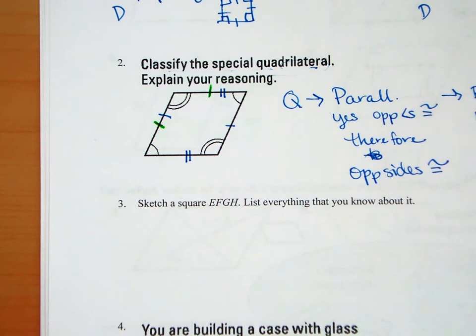Yeah, I know. Okay. Back here up in the parallelogram, I said opposite sides are congruent, correct? 2 ticks, 1 tick. Opposite sides are congruent. I added the blue because I stated it. Now, they showed you the green.